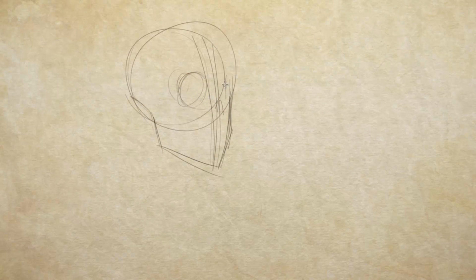Alright, so I've already covered a bunch of times how to draw mouths that are closed, and I talk about the face shape, and you've got the eye sockets and the nose and the mouth.